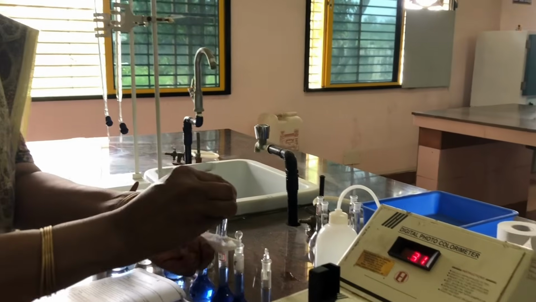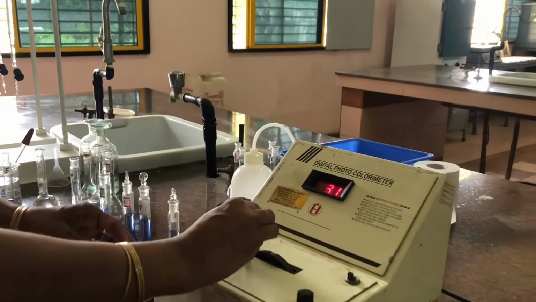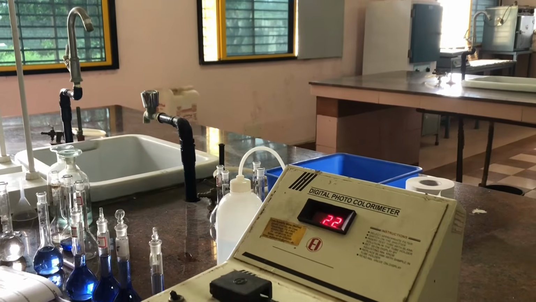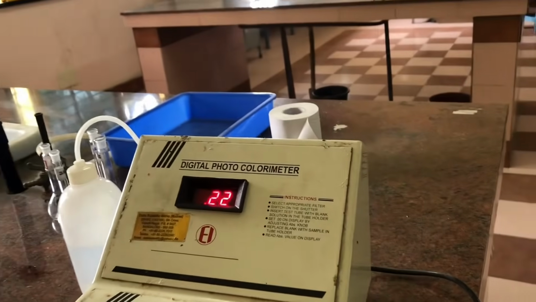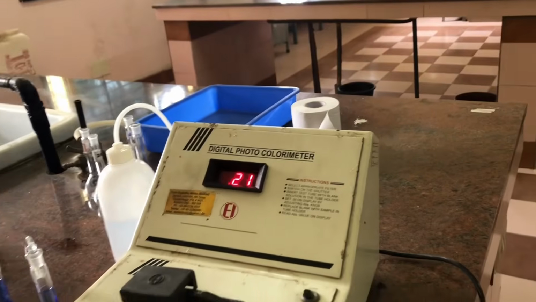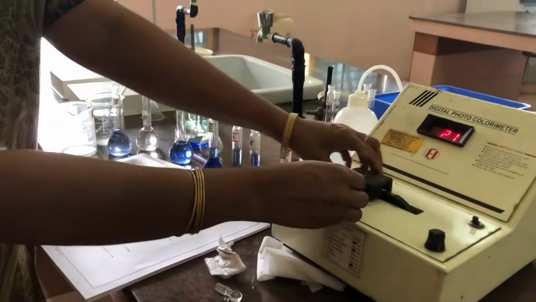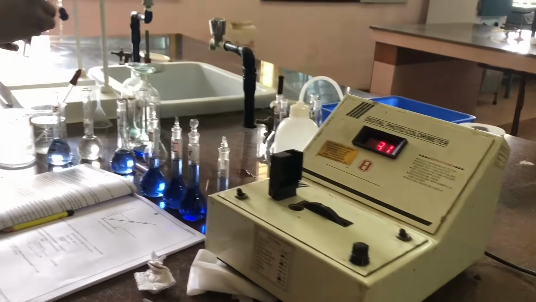It should be clean. Then I am keeping it in place, putting the lid. Now I have noted down the absorbance value 0.22. Okay. Now again I am taking out this cuvette.